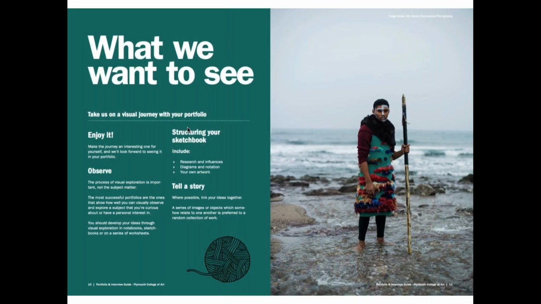In terms of the other things that we would like to see in a portfolio, again, being really impartial, this is what loads of other universities would like to see as well. But if your students do have any queries, it's great for them to contact the admissions department of their chosen university. So observe: the process of visual exploration is important, not the subject matter. The most successful portfolios show how well you can visually observe and explore a subject that you're curious about or that you have a personal interest in.